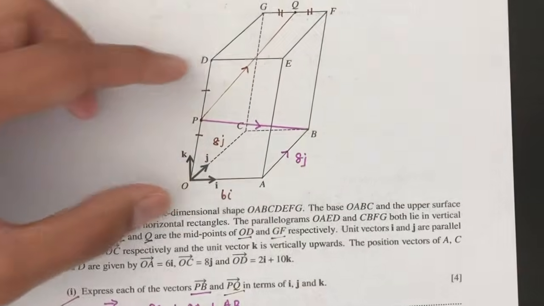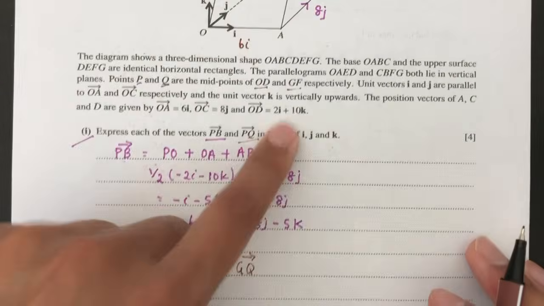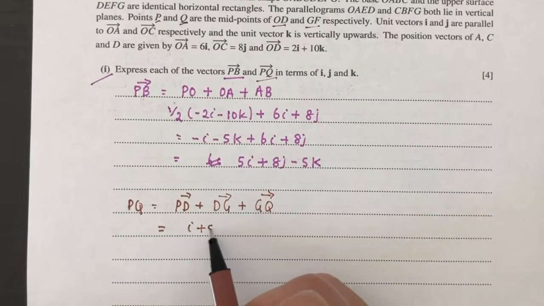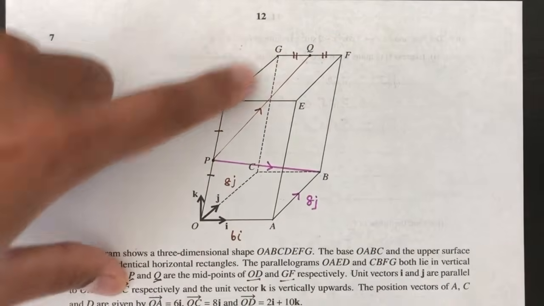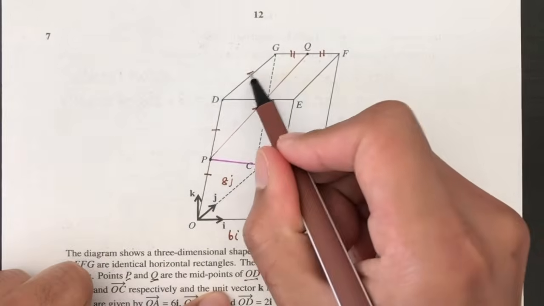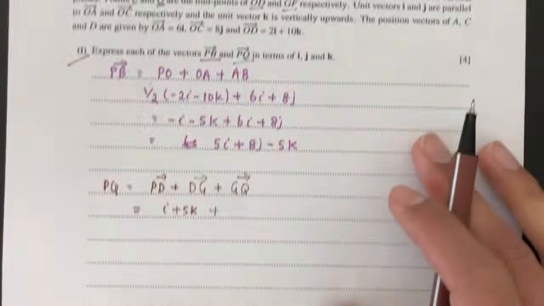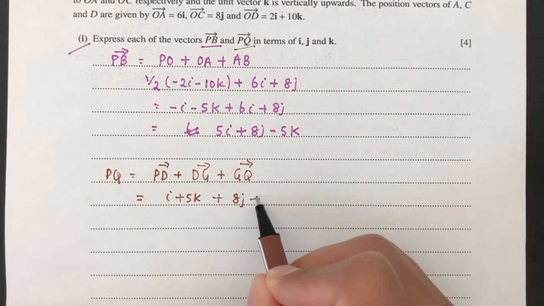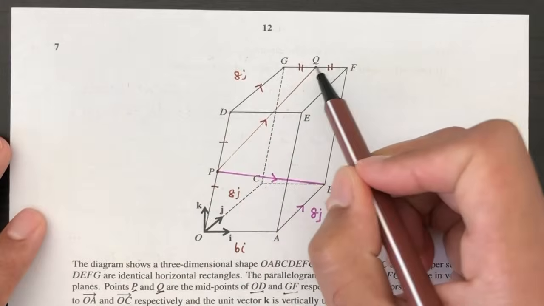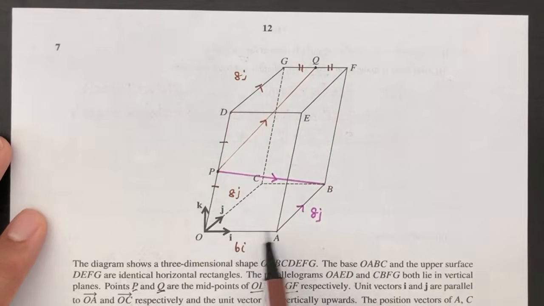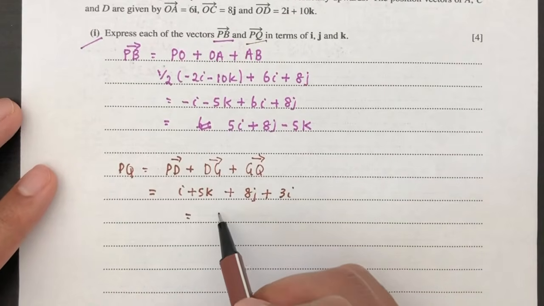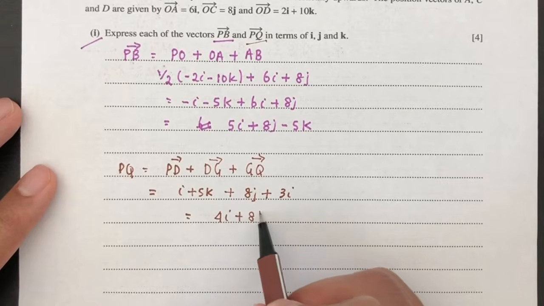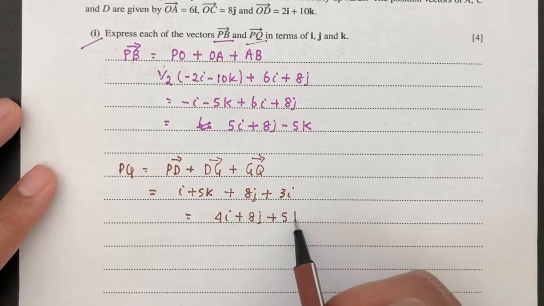What is the value of PD? It is half of OD. Half of OD, that will be half of this, which becomes i plus 5k. Plus DG. DG is the same as OC, which is 8j. And for GQ, Q is the midpoint of GF. GF is 6i, so half will be 3i. So simplify, you will have 4i plus 8j plus 5k.